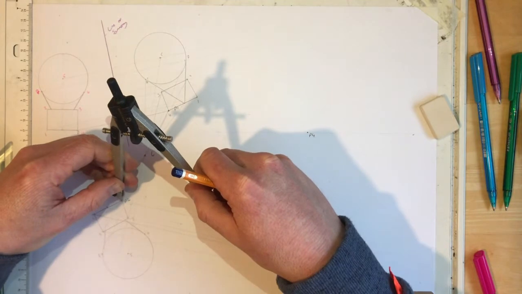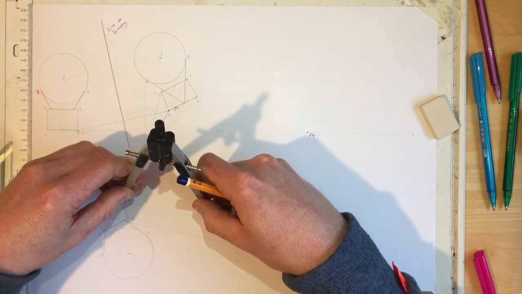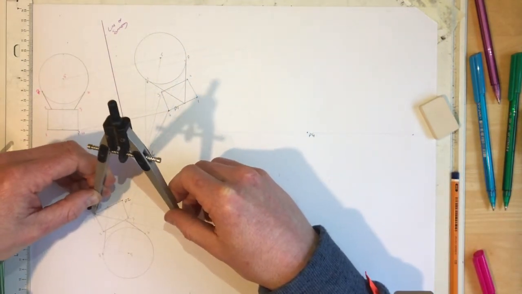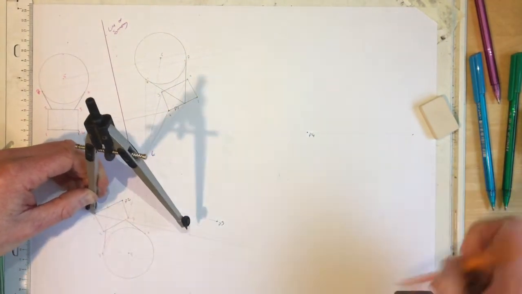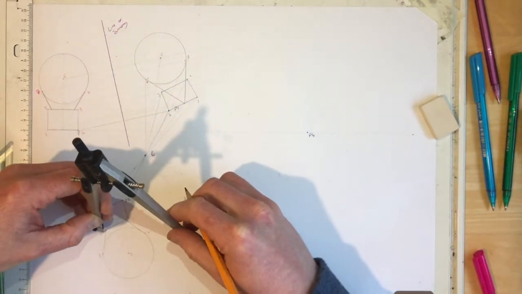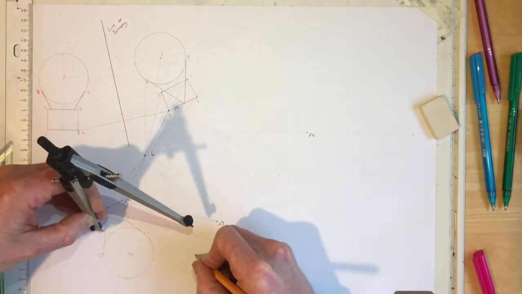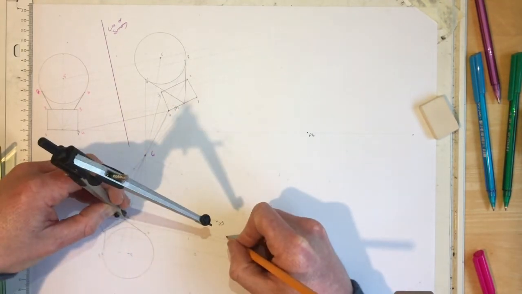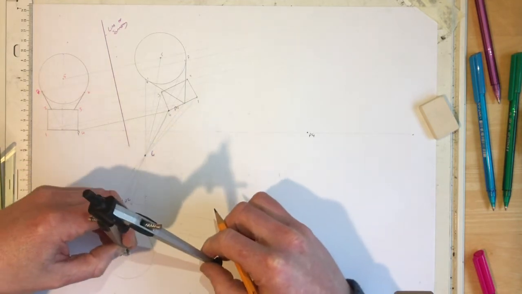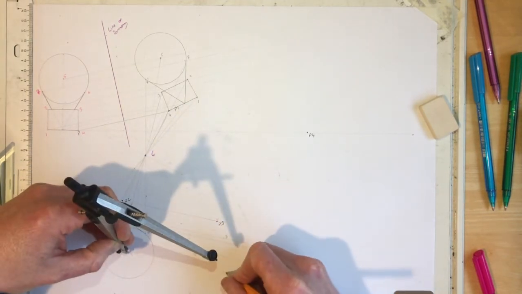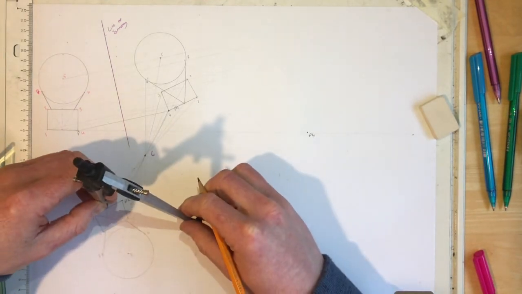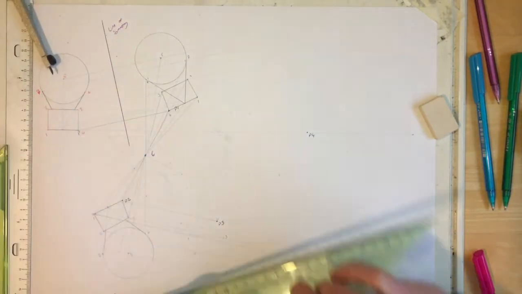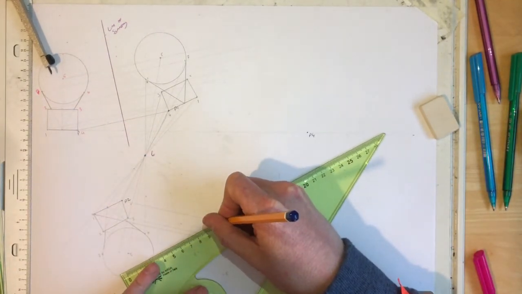So just set your compass, P2 to P3, and then put on each point. So there's point 1, there's point 2, 3, point 5. It's our center line for the box. I'll do point 6 and 7 now in one moment.